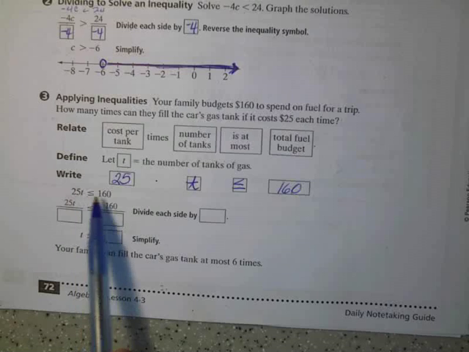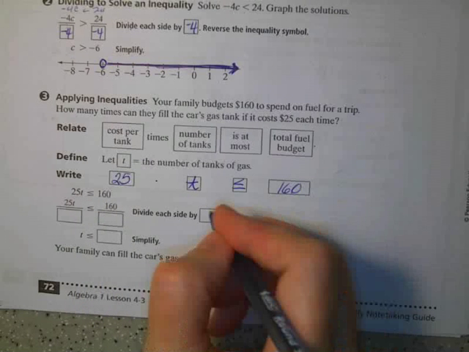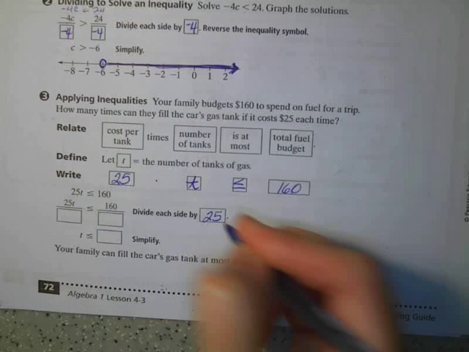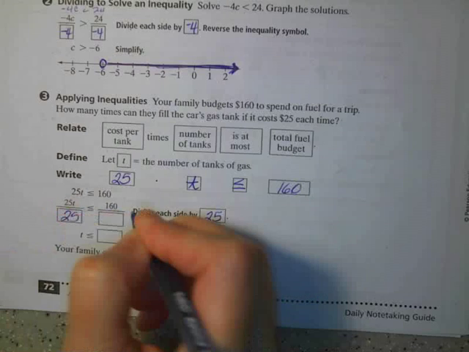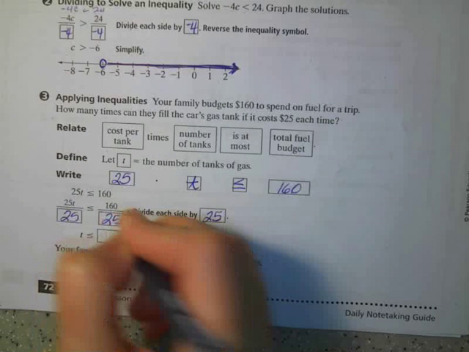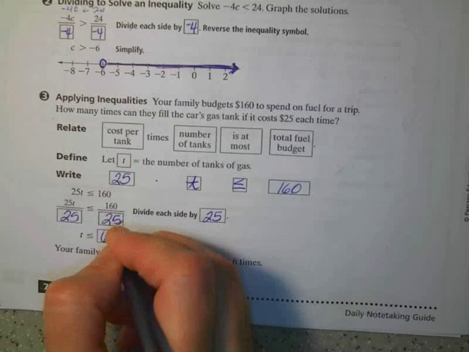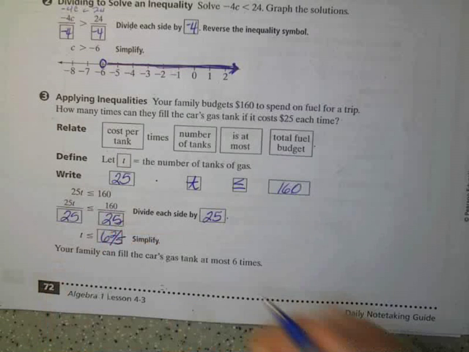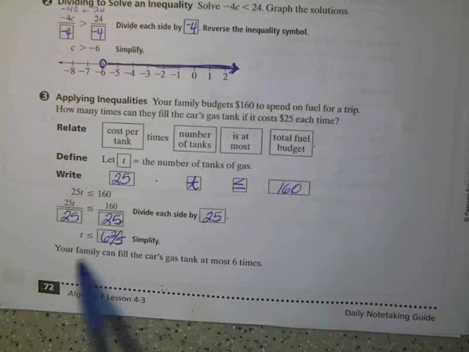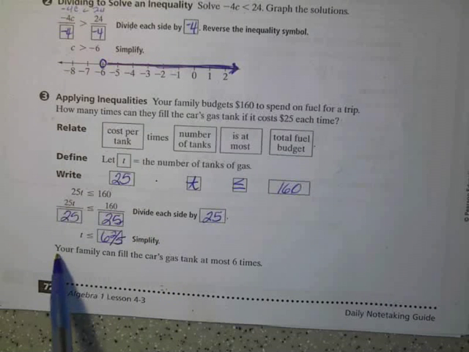So that gives you the inequality 25T is less than or equal to 160. You'll divide each side then by 25 to solve for T. And this gives you, I believe it's 6 2/5 in lowest terms. So T is less than or equal to 6 2/5.